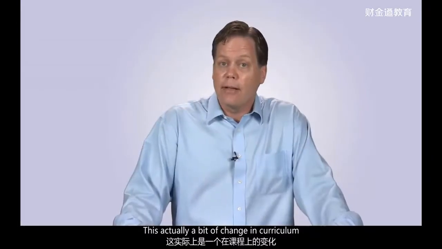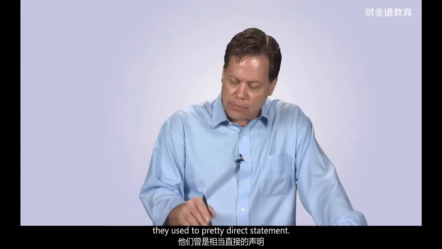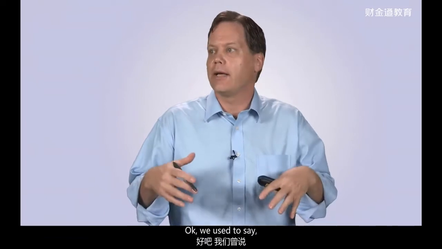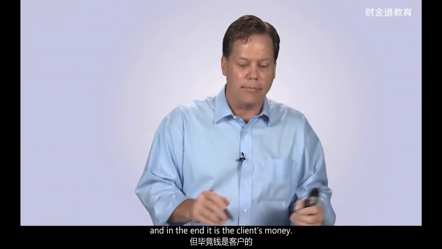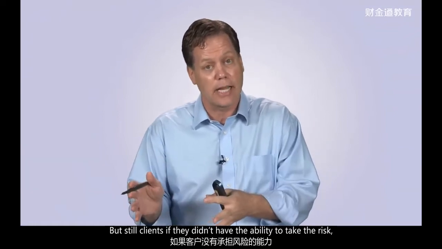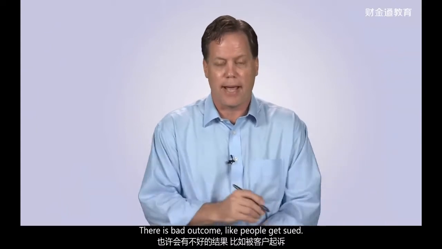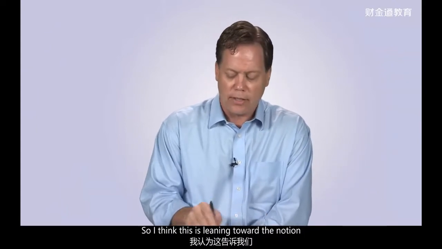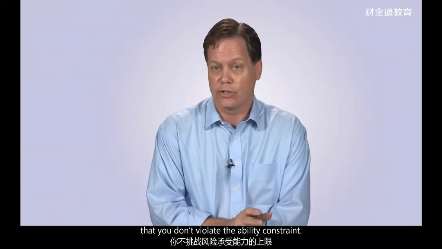This is actually a bit of a change in the curriculum, because this is a pretty direct statement. They used to say there has to be an education process. In the end, it is the client's money, but if you let a client that doesn't have the ability to take risk take it anyway, even after an education process, when there are bad outcomes, people get sued. So I think they're leaning more towards the notion that you shouldn't violate the ability constraint.